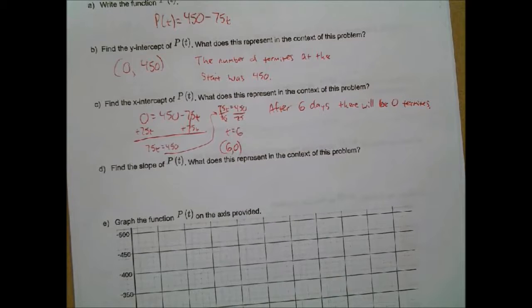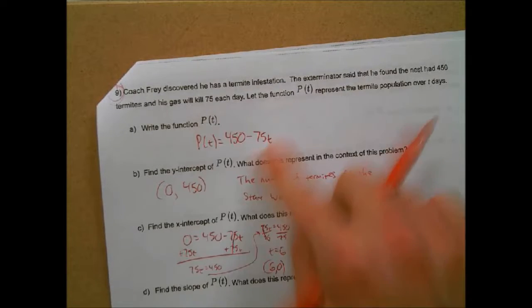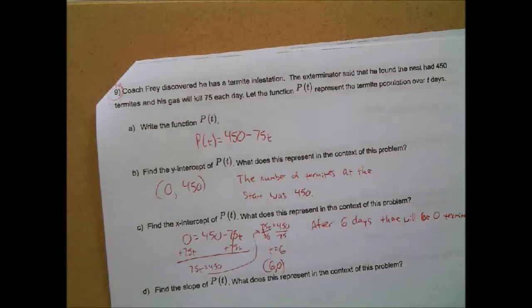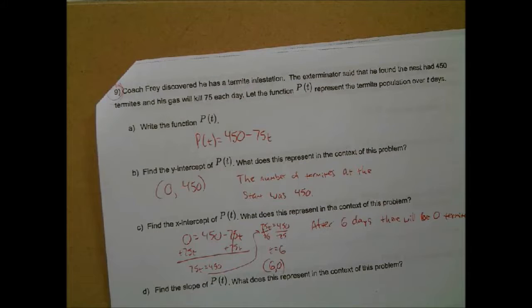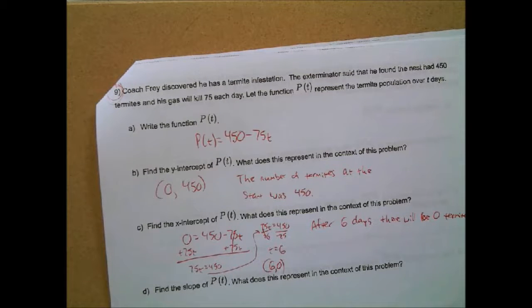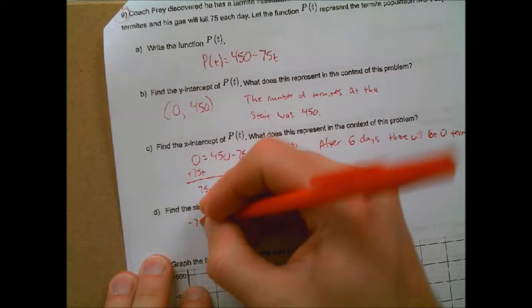I think we already said it, but I'm going to have someone say it again. Catherine, what is the slope in this function? What's the slope number here? 75. Close. What's the sign in front of that 75? Negative. Negative 75. And as a fraction, that'd be negative 75 over 1. Awesome. Good job.